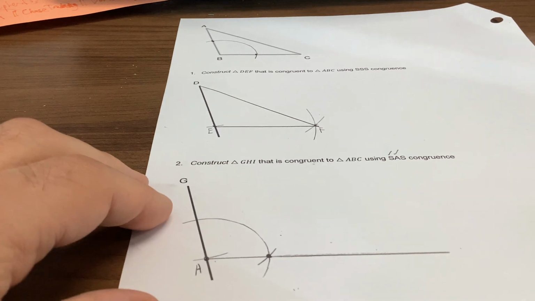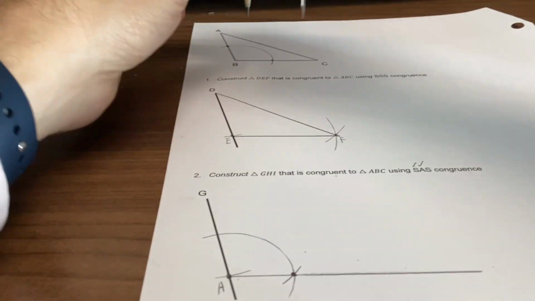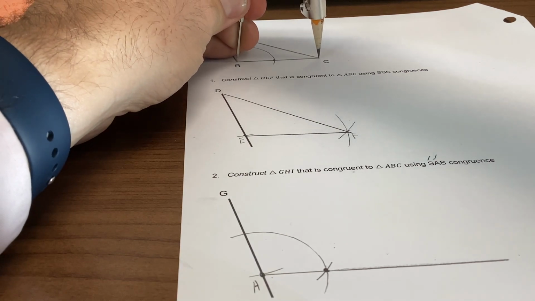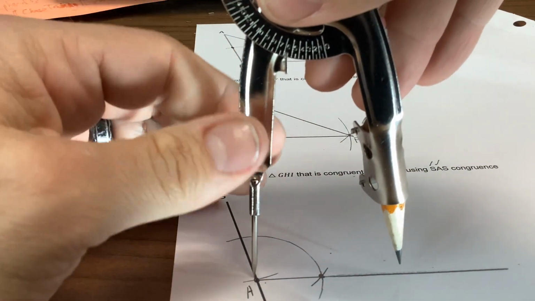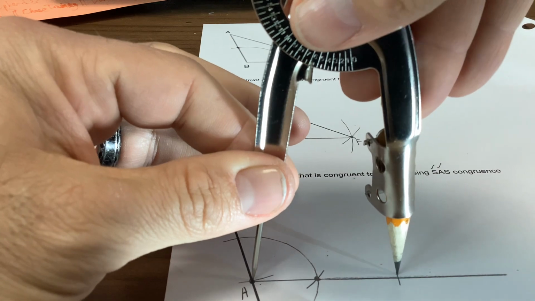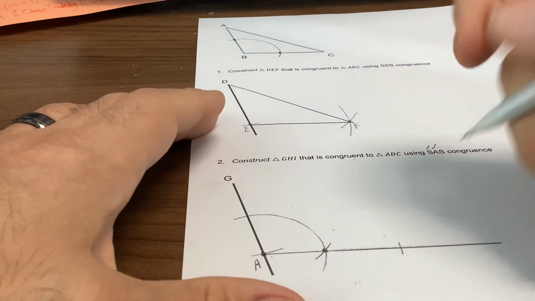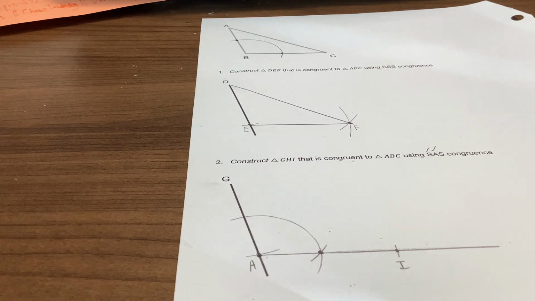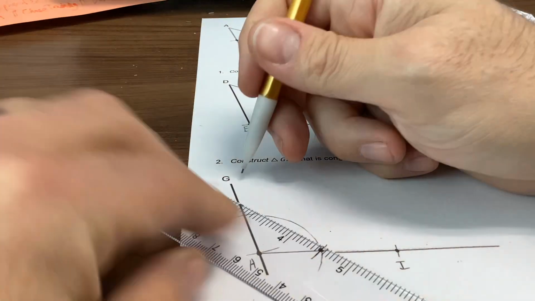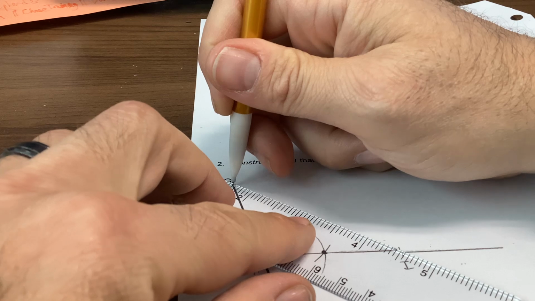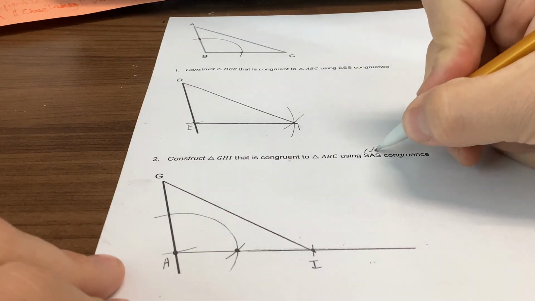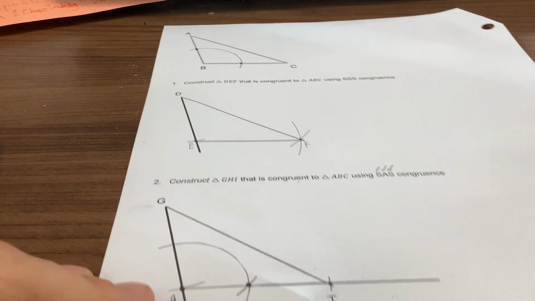So now you got to get the third side. So that's easy. Just go back up here, put the pointy side on B, pencil side on C. Okay, pointy side on A. Create an arc. Where you created that arc, that'll be I. Now connect the dots between G and I. Boom, once again you have a congruent triangle. This time you used SAS. Right? Because we had SSS, SAS congruence.